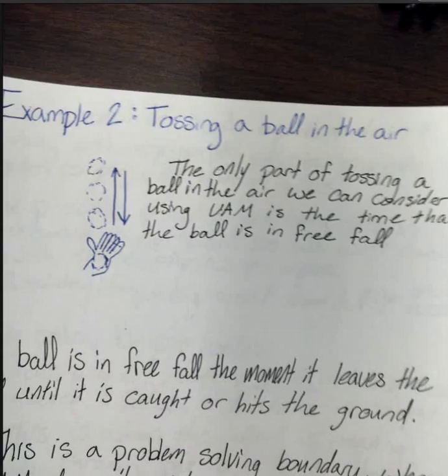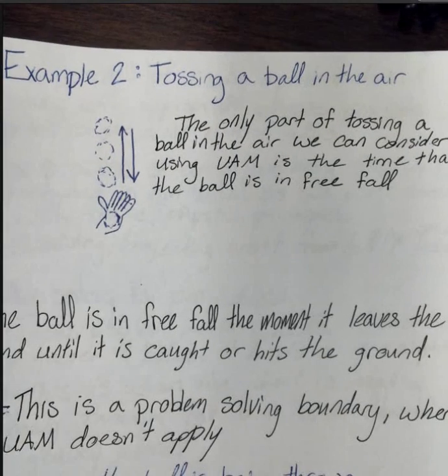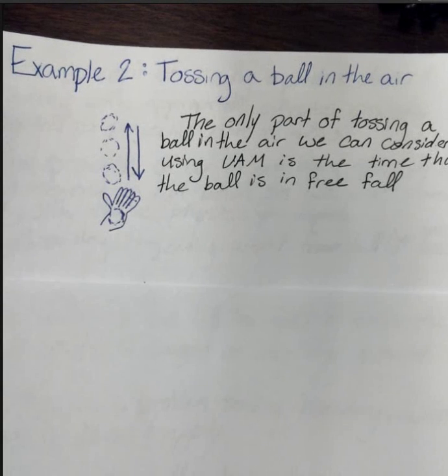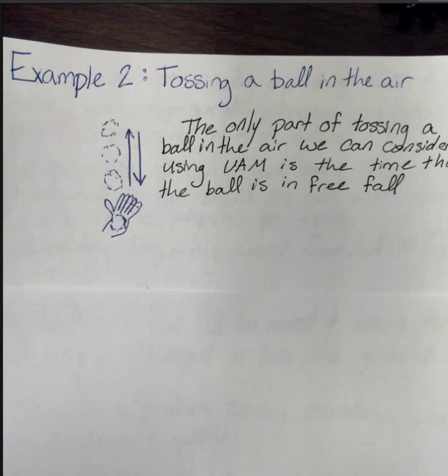Let's take a look at another example. Another example would be tossing a ball in the air. When you toss the ball in the air, it starts in your hand.